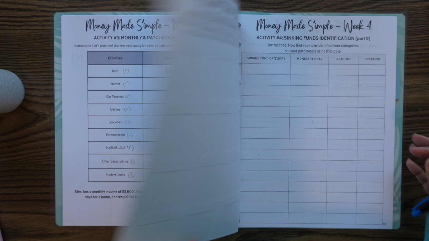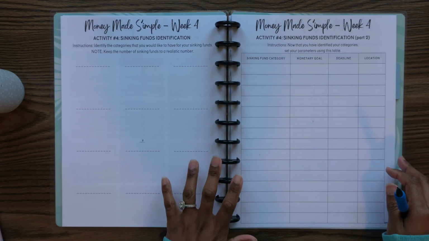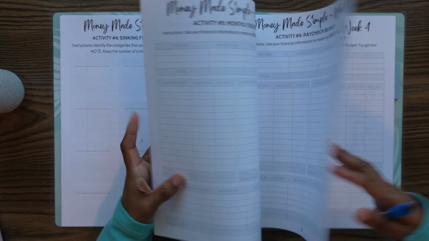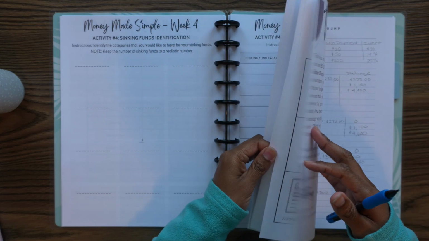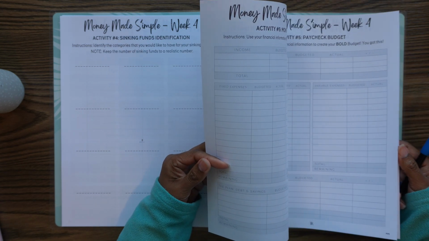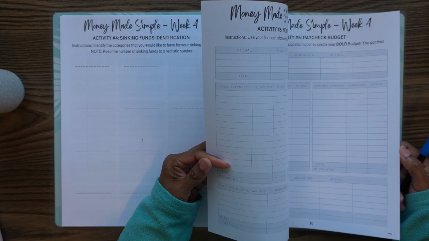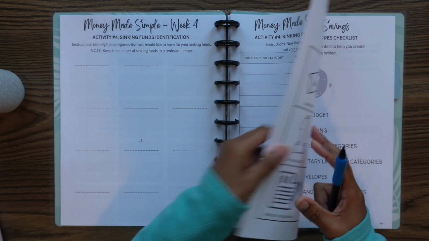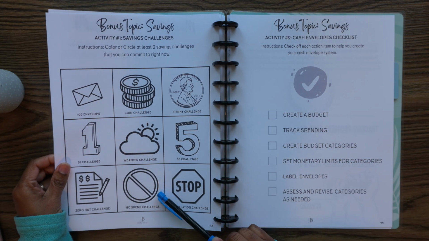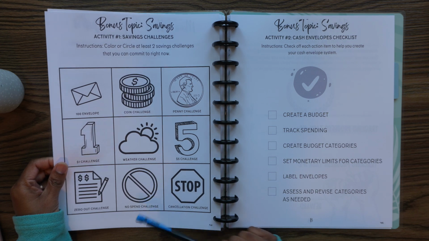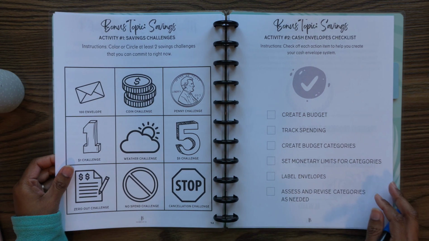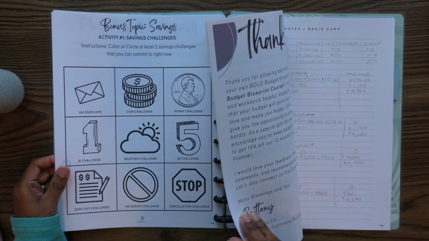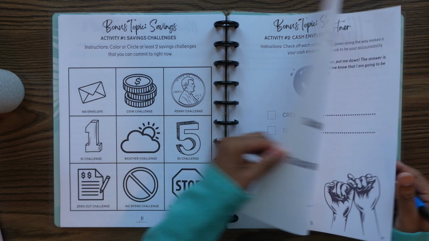The next video we're going to be talking about is sinking funds. Then in the last video, we'll be going through doing our actual budget together for this upcoming month. We'll talk about sinking funds, and we'll probably talk a little bit about some savings challenges that you can do if you want. But other than that, y'all, we are chipping away at it.